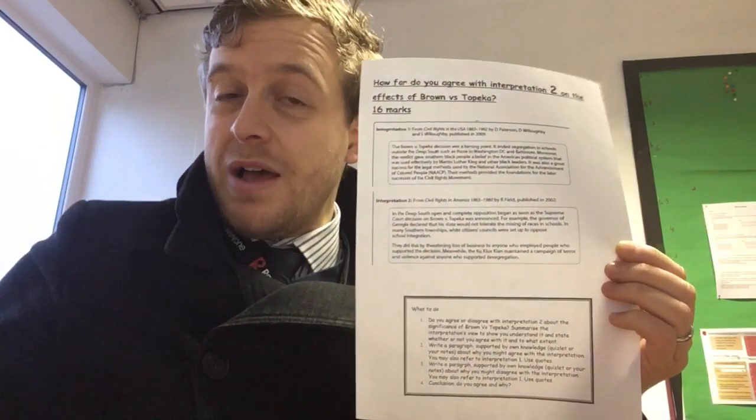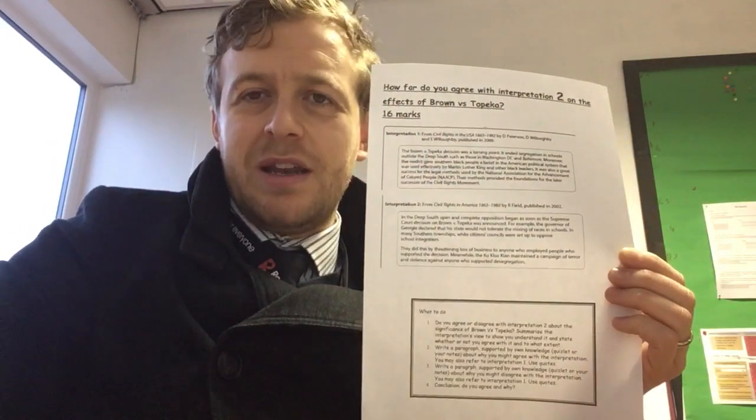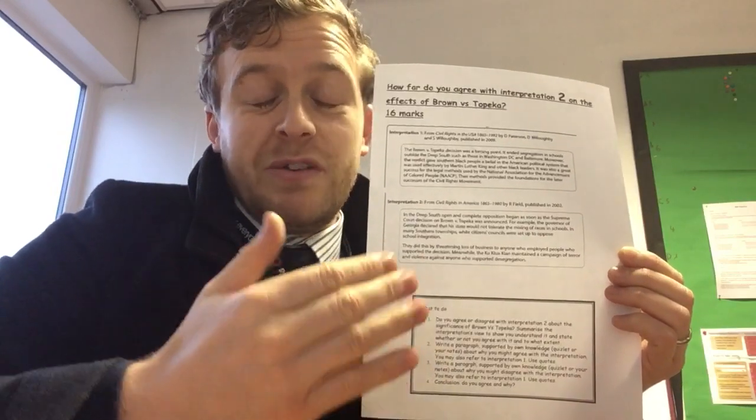An introduction, therefore, since the question is about interpretation 2, would be: interpretation 2 suggests, and so on, and ultimately, I agree with that. Or I largely disagree with that, or I agree with it to some extent. Because you know by now, you have to begin a history answer with what your actual answer is in your introduction, but in this case you also have to show the examiner that you understand what this person is saying, because it's asking you about interpretation 2.